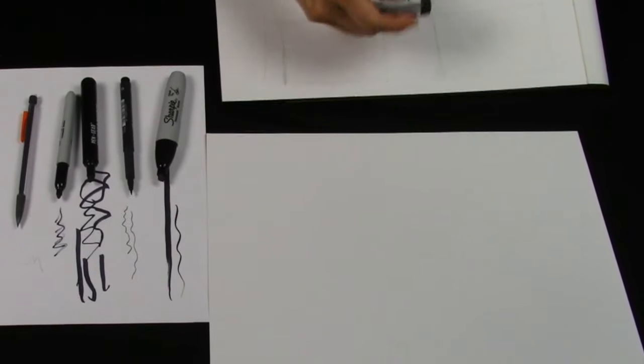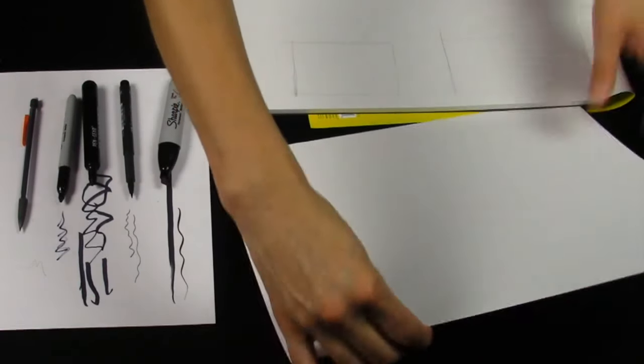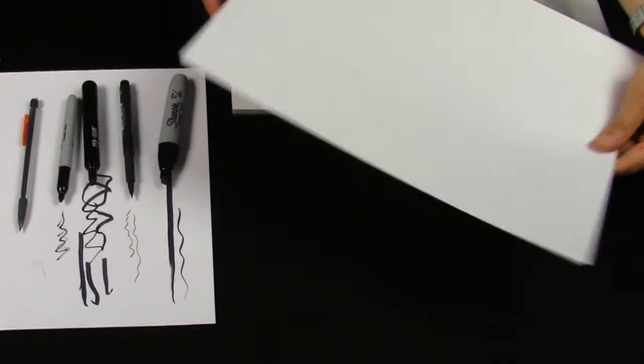You can always erase lines that I don't like. So think about the orientation of the paper or your picture plane.